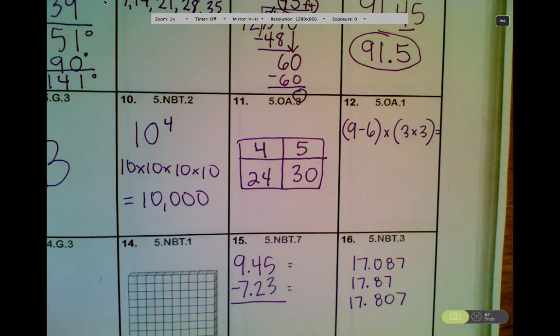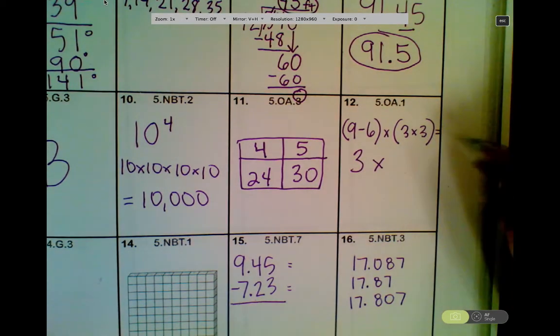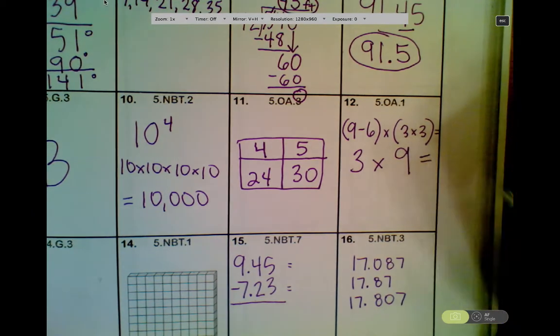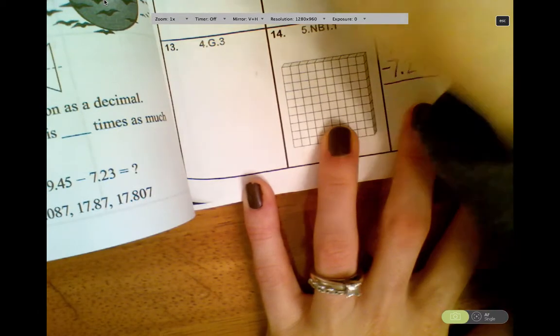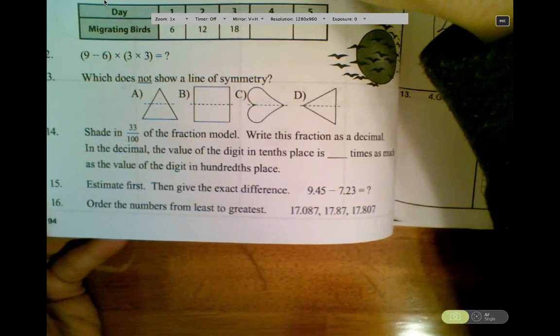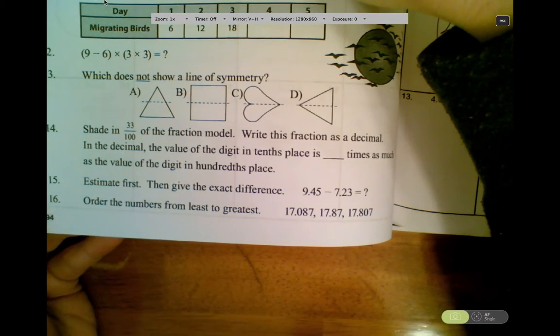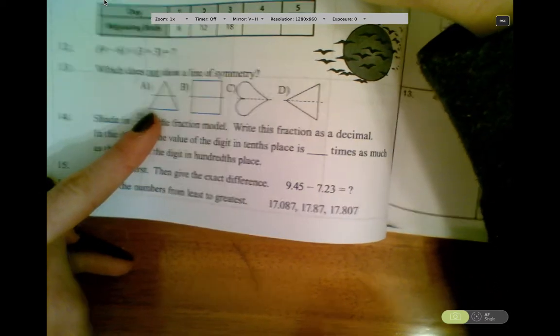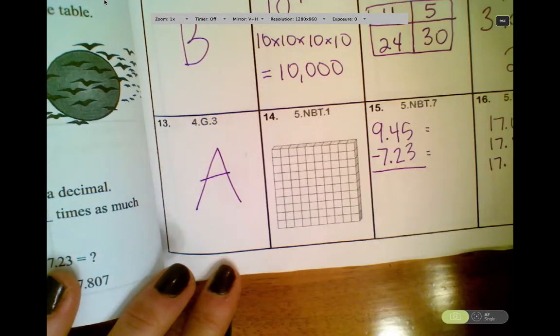Number 12, 9 minus 6 times 3 times 3. 9 minus 6 is 3. 3 times 3 is 9. 3 times 9 is 27. Number 13, which does not show a line of symmetry? As you know, a line of symmetry divides the shape into 2 mirror images. So which does not? Your answer is A. That is not a line of symmetry.